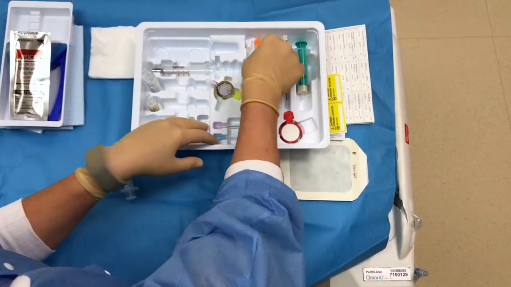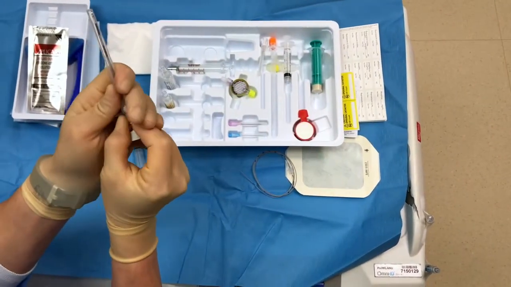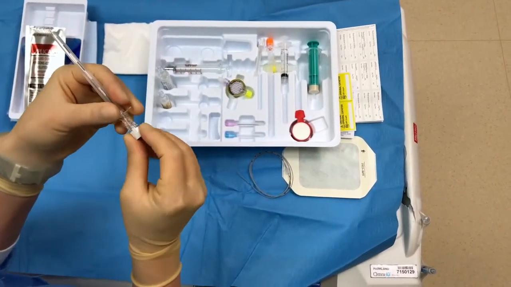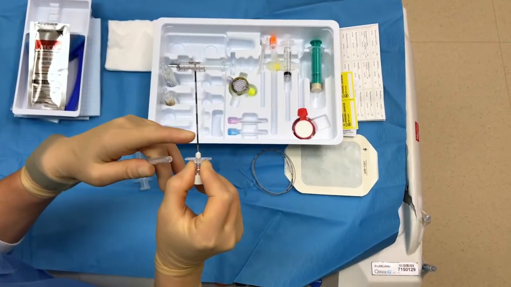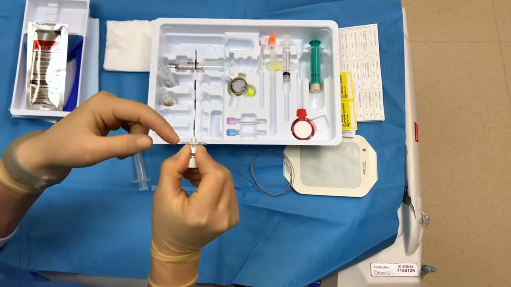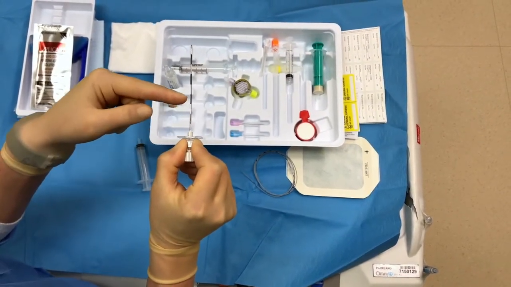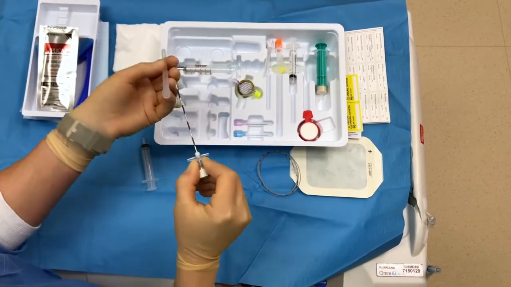And this is your, let's actually go with TUI first. This is the TUI needle, 9 centimeters in length. Each one of these is a centimeter. So when you are counting, when you lose loss of resistance, I usually go 9, 8, 7, 6, 5, 4, 3, 2, 1. So that's how you count backwards to figure out where your loss was.